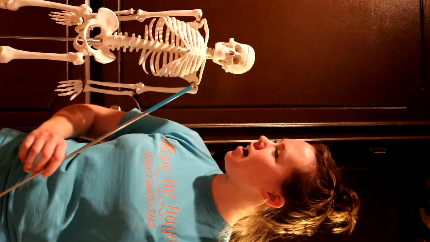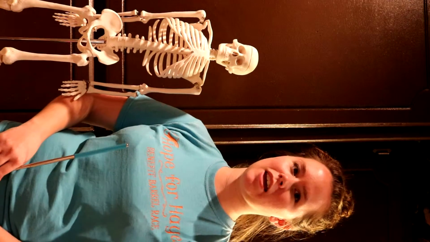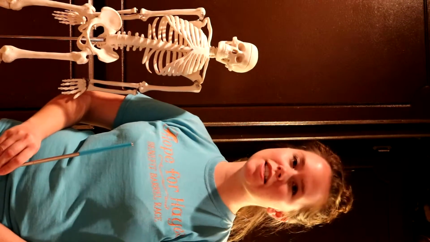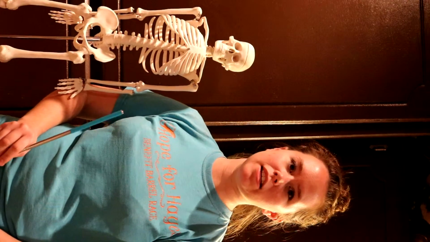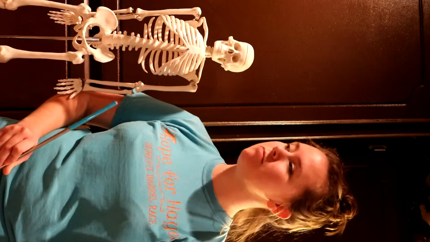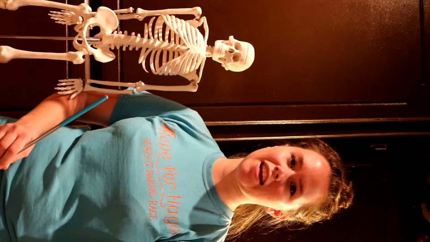And today I have Bony Bob here with me and we will be going over the 8 body cavities. And then I will go ahead and divide that into the 4 quadrants of the abdominal cavity. And then I will subdivide that into the 9 abdominopelvic regions.